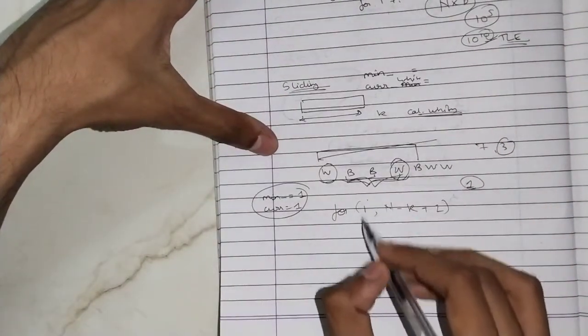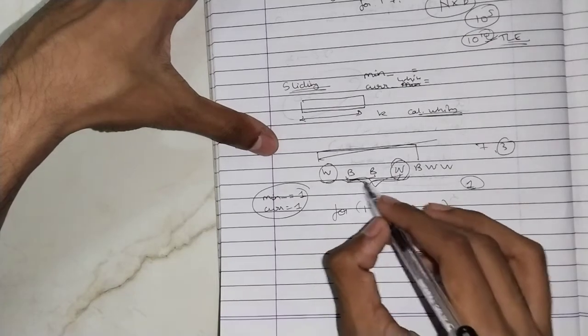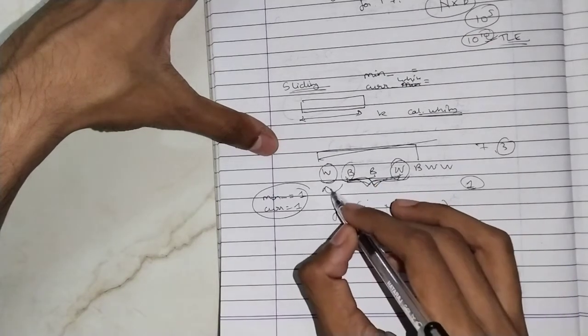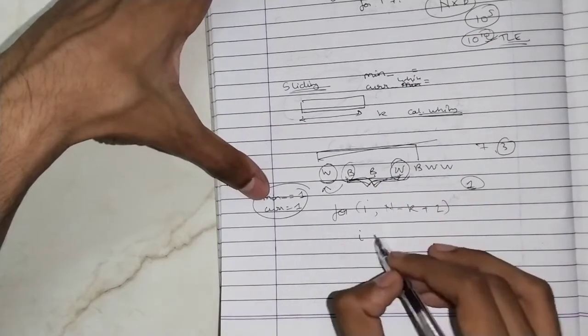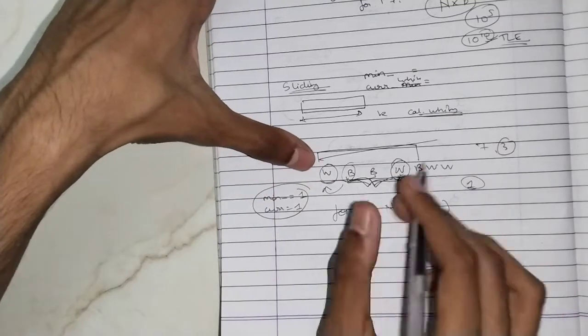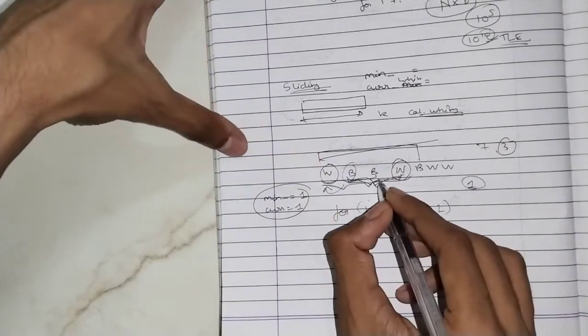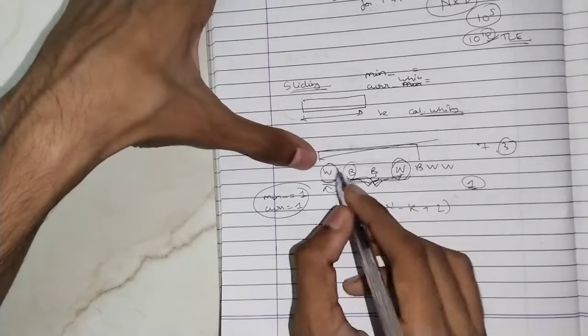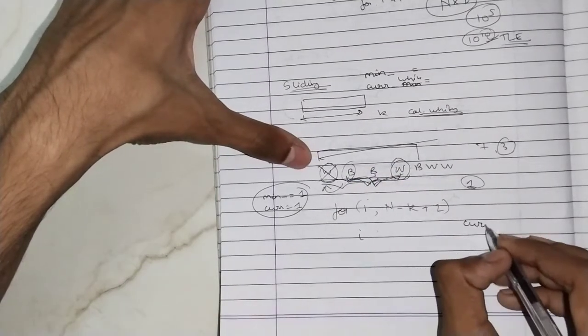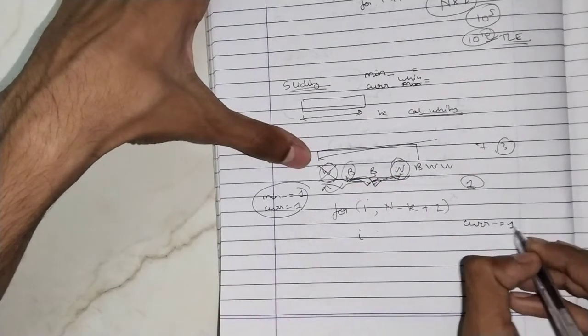if my i minus 1th element is white, then previously my strip was like this, and because I am removing this element, I subtracted current by 1.